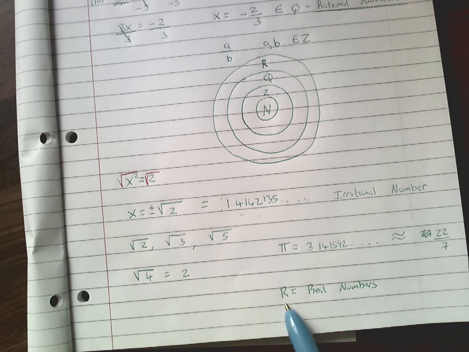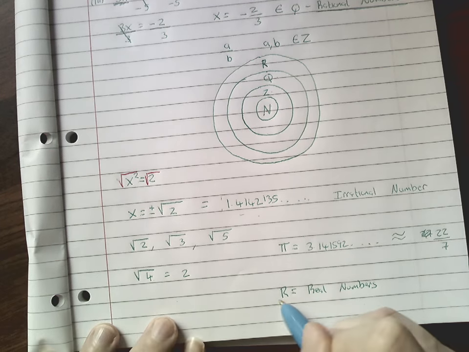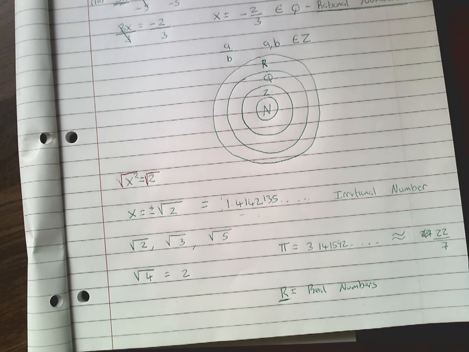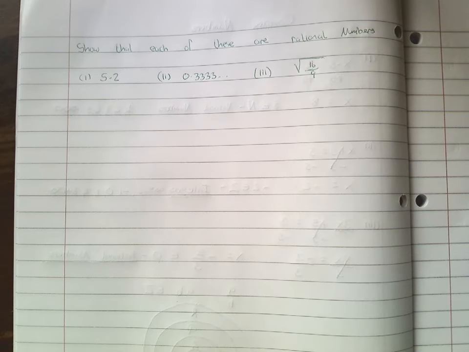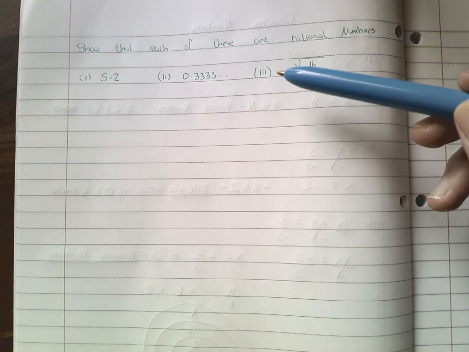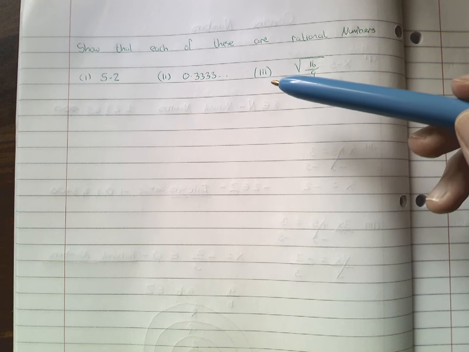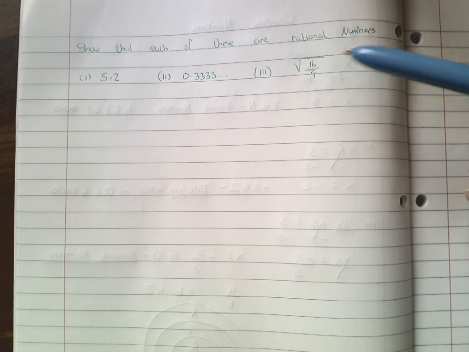Real numbers get this letter R. So we classify them as real numbers. If we take a question something like this, what we want to do is show that each of these are rational numbers.